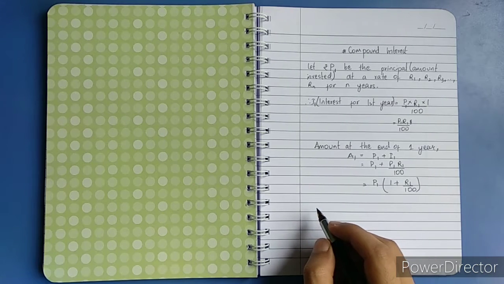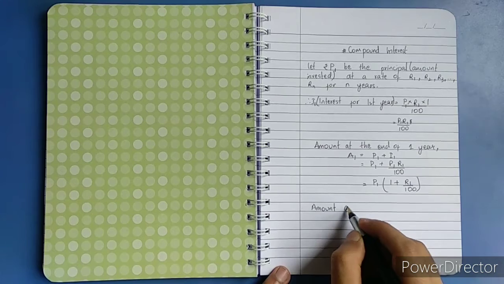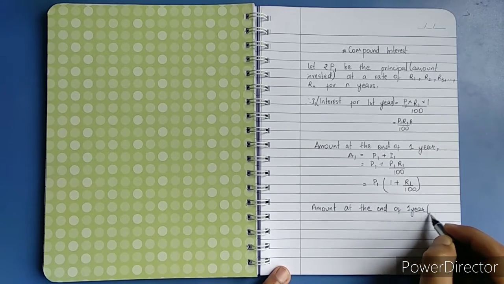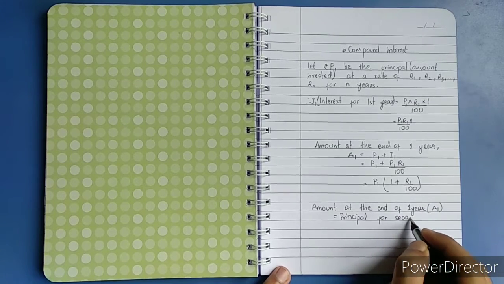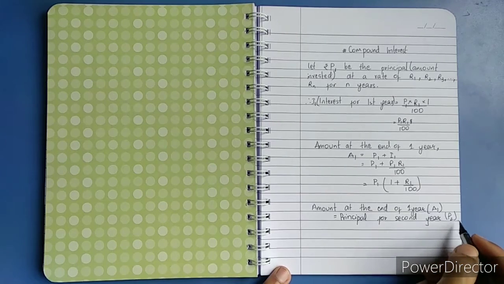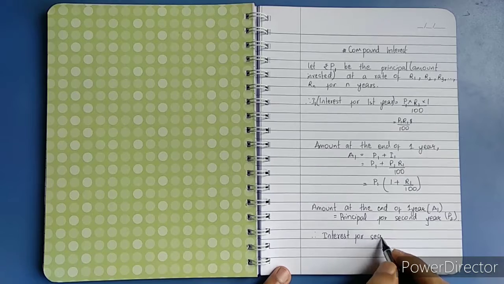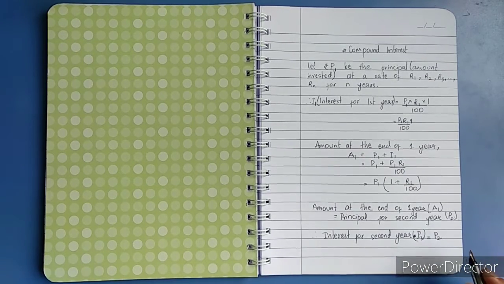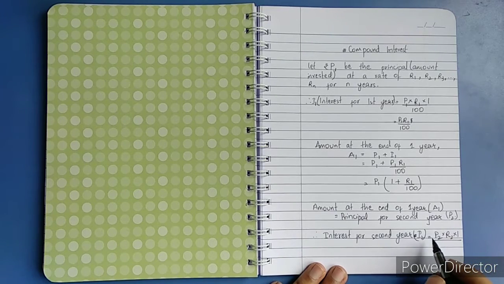Now, to begin with the second year, this is the most important point in compound interest, the amount of first year, amount at the end of 1 year, that is A1, will be equals to principal for second year, that is P2. So therefore I2, interest for second year, is equals to P2, principal for second year is P2, rate for second year is R2 into time is 1 year, because we are only doing for second year, by 100. So this is basically P2 R2 by 100.